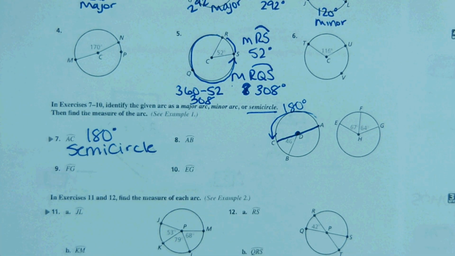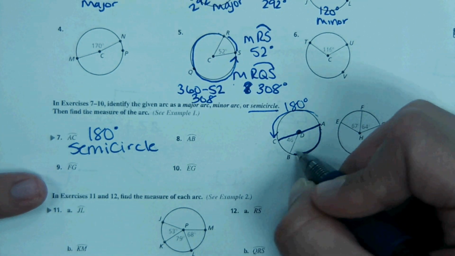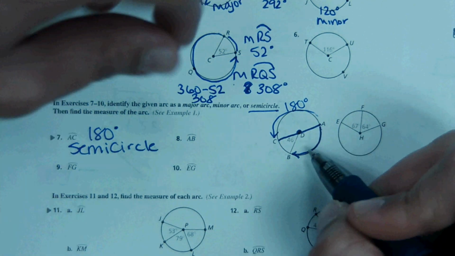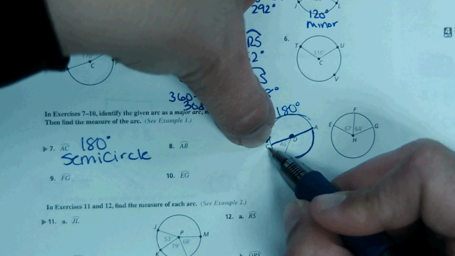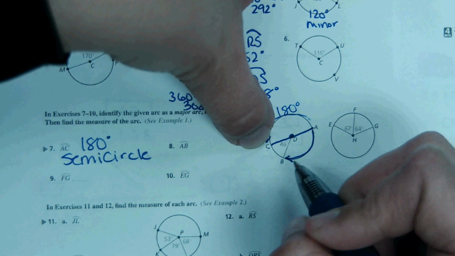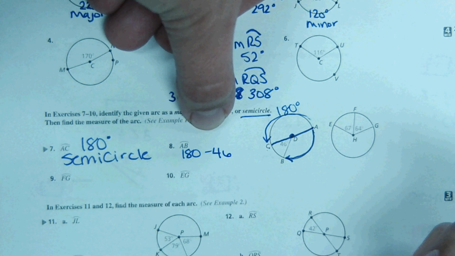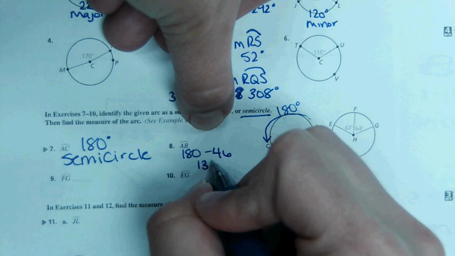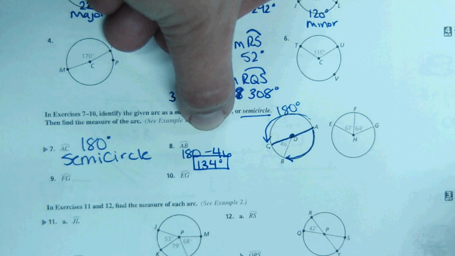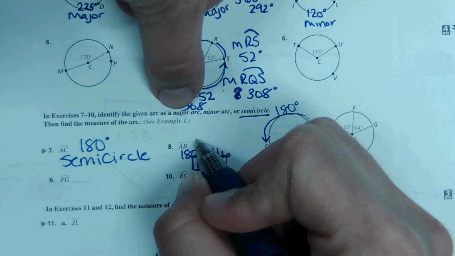Then arc AB, always go the shortest distance, so here's AB. All from A to C would be 180, so to find AB, just do 180 minus 46, and it comes out to 134 degrees. And since it's less than 180, it would be minor.